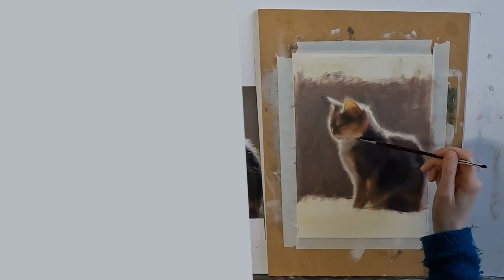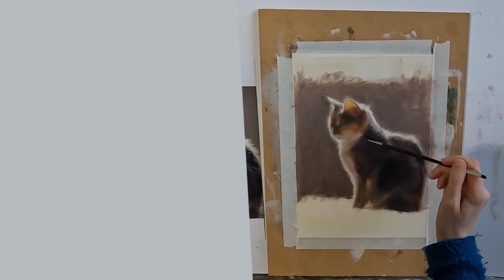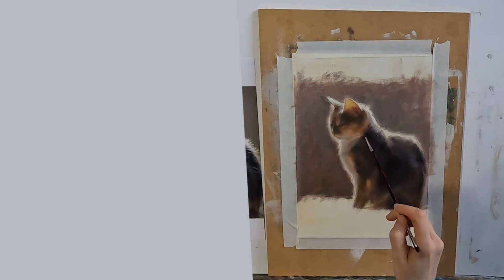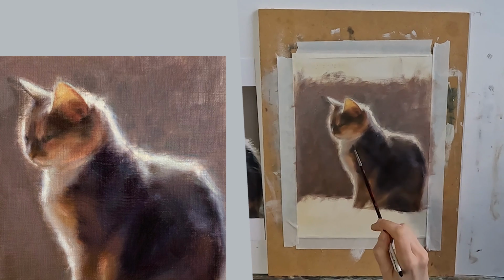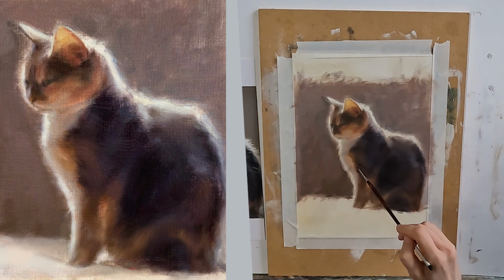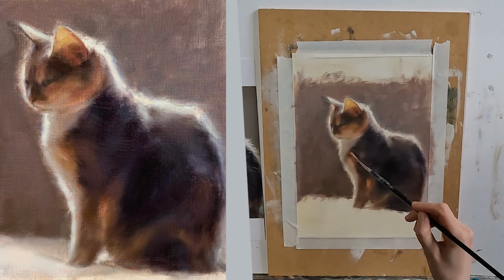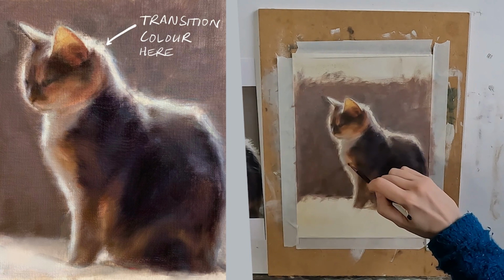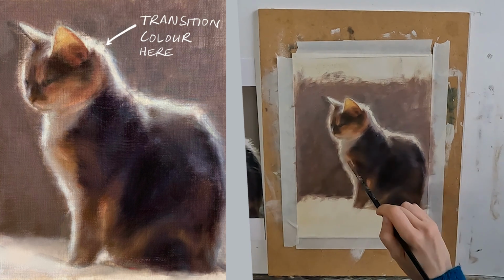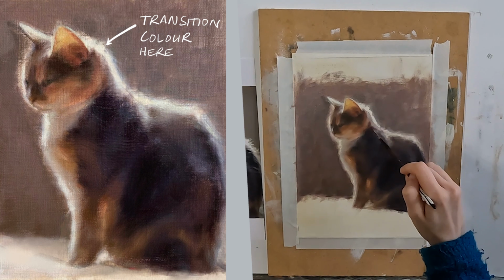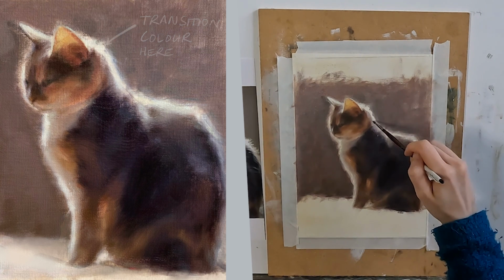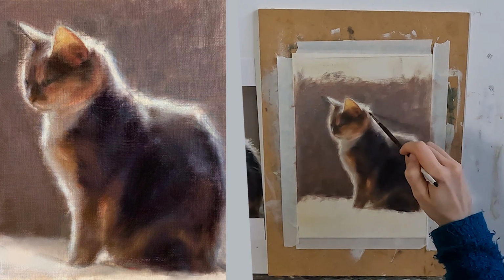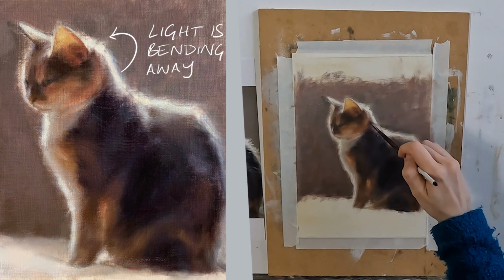Finally, I just wanted to talk about the really white areas of this painting. As I said before, my cat is backlit, so I have a bright halo of white around it. As the light begins to bend away, you will need a transition colour to integrate the object into its background. It is important to understand what is happening here. The light is hitting the object and then beginning to bend away.